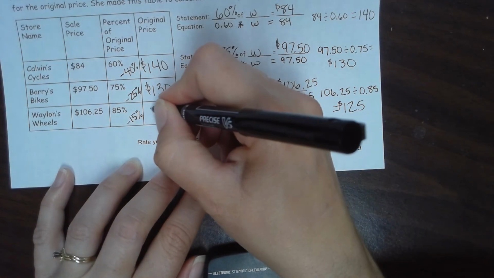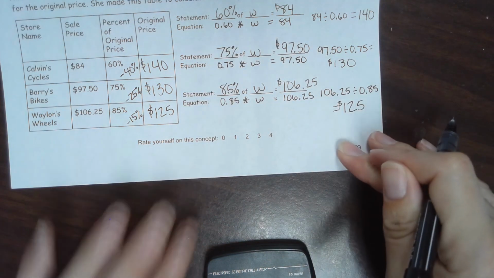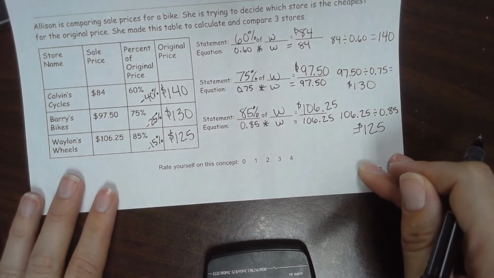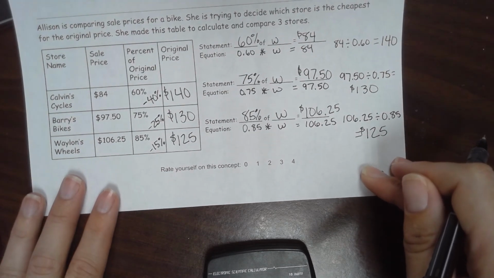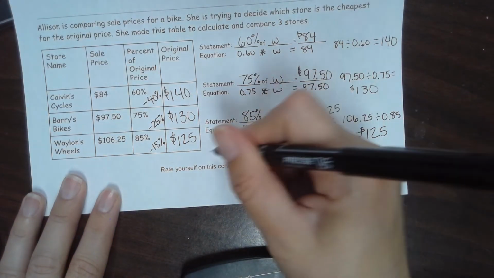So the original price here was $125. So which place has the cheaper prices overall when they're in their original form? That would be Wayland's Wheels.